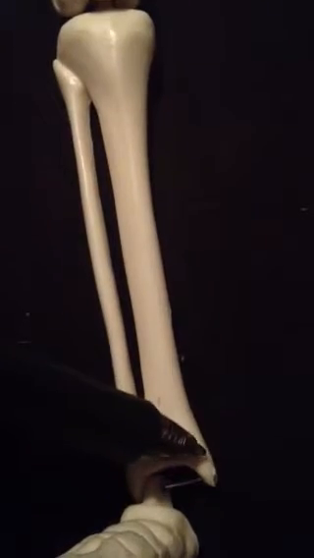So we have the tibia right here, and right here is the anterior crest for it, and then we have the medial malleolus, and then we have the fibula right here, and then we have the lateral malleolus, and then right here is the patella.